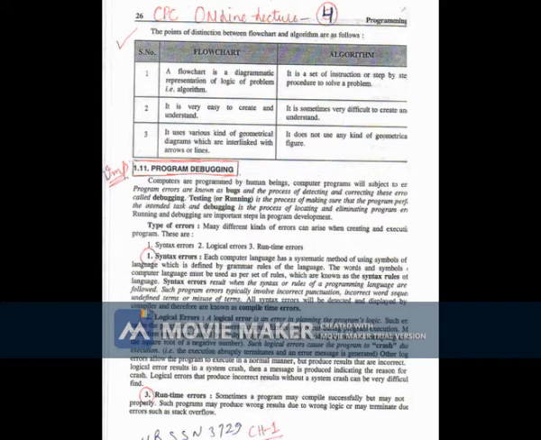So let's start with the next topic, that is program debugging. Now as we know, the programs we make are being made by human beings, and these programs might have some errors. These errors are also known as bugs, right? So the method of detecting and correcting these errors is known as debugging, right? So detecting the errors and correcting them, these two things, this process is known as debugging.